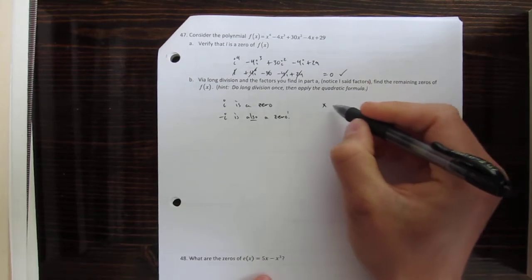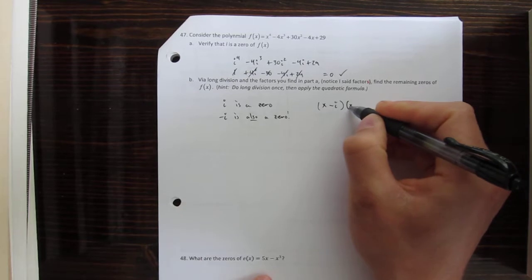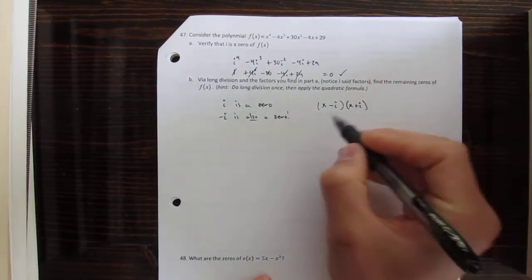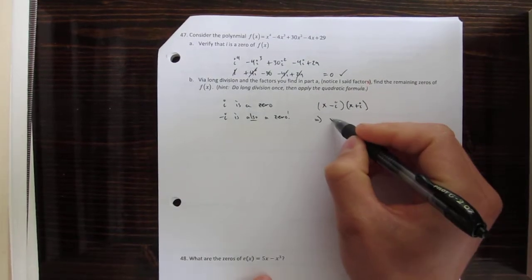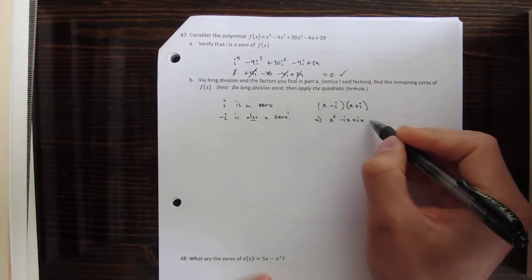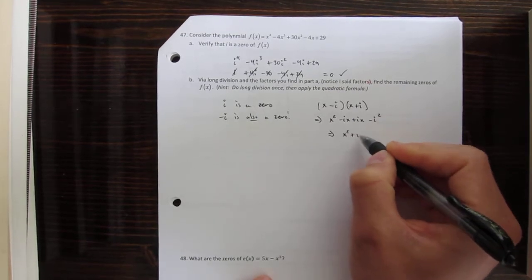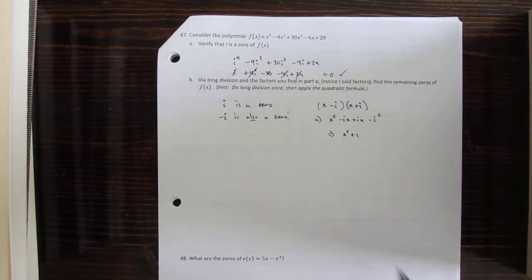So we should have x minus i and x plus i as factors. If we multiply those, we get x squared minus ix plus ix minus i squared, which is simply x squared plus 1. So x squared plus 1 is the quadratic that has roots i and negative i.